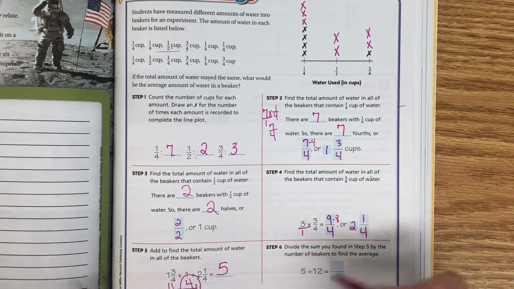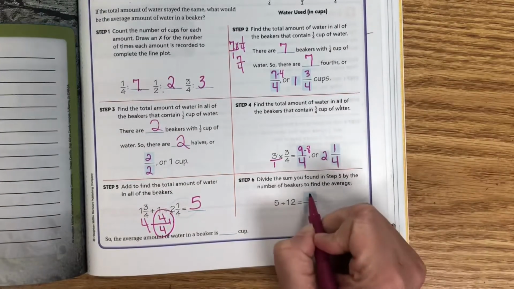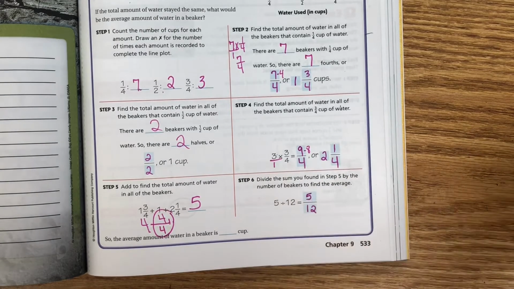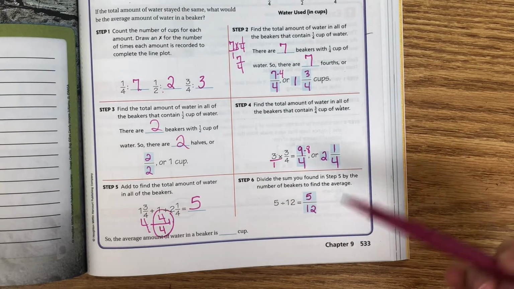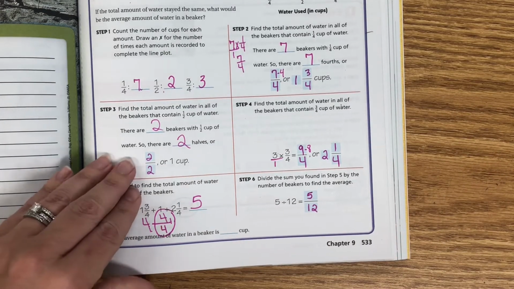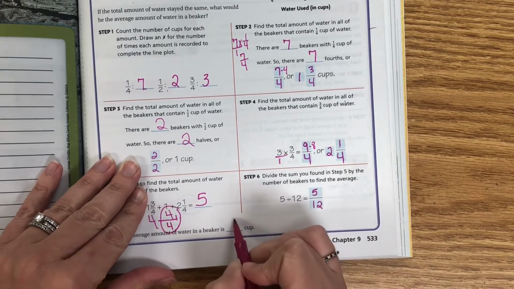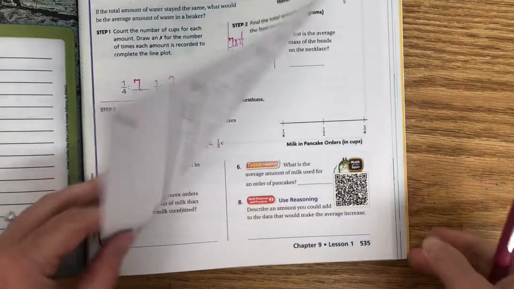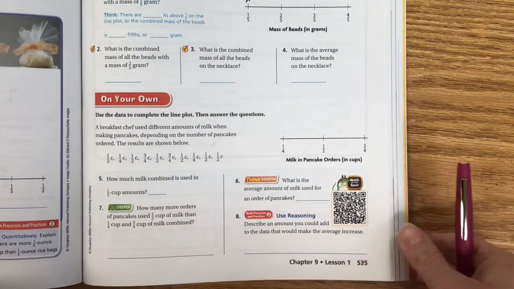So 5 divided by 12. And all you have to do is put that in fraction form, because that fraction bar means divide. So the average water in the beakers is 5/12 cup. I know it's a lot of information. So we're going to move on, and we're going to practice on page 535.